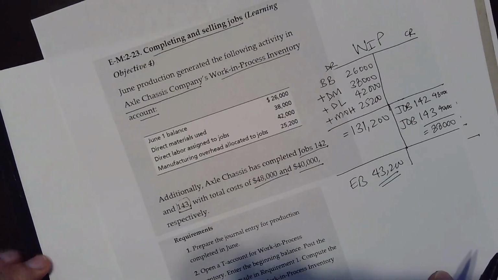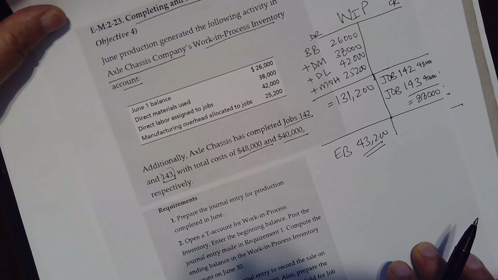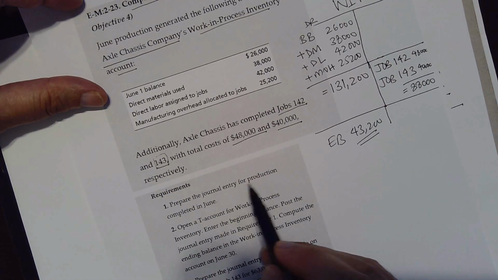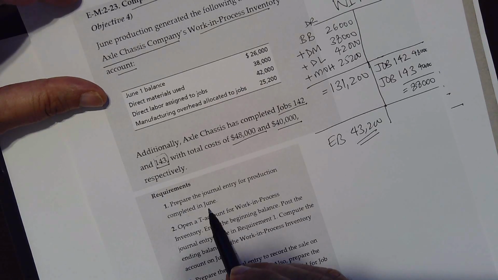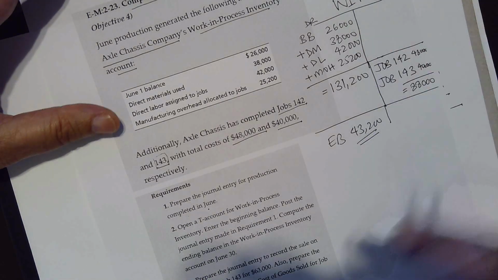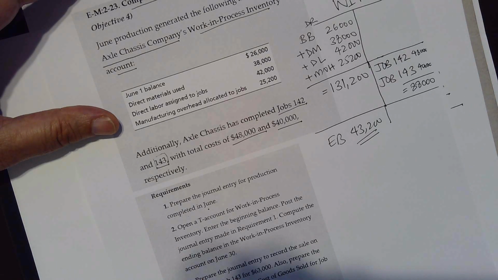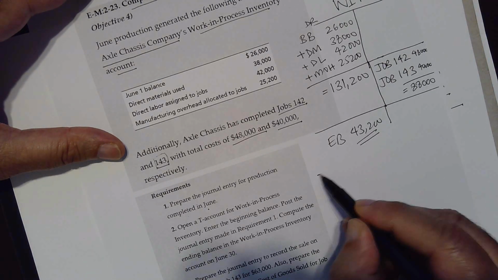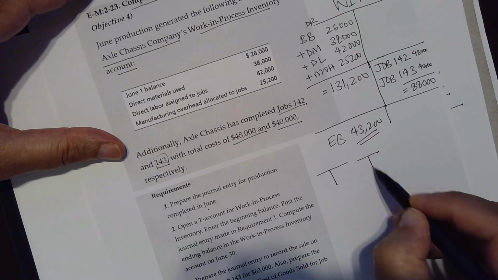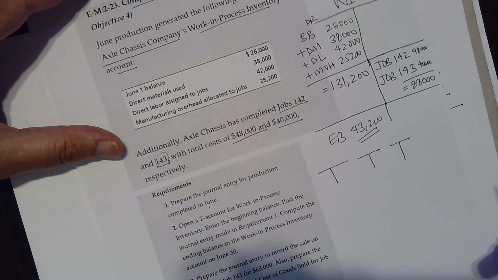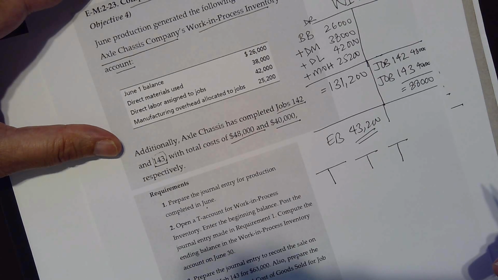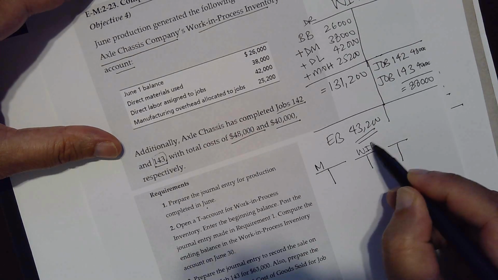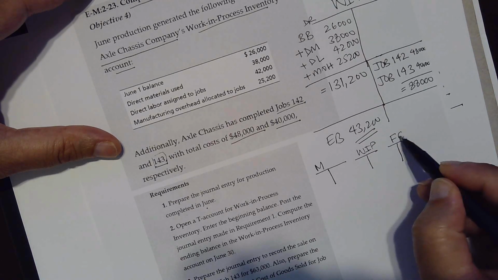So what they are asking us to calculate, the first requirement is to prepare the journal entry for production completed in June. So we are in work in process. In the previous video, I explained to you that there are three inventory accounts that we use. One is called material, one is called work in process, and the third is called finished goods.